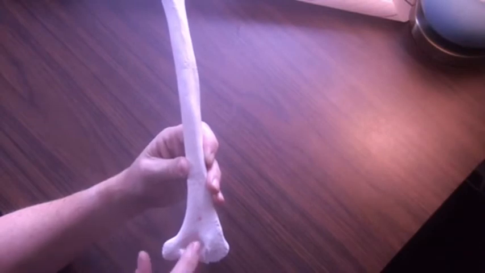Okay. And then posteriorly, again, we've got this large fossa that you're going to find on the posterior side of the humerus, and that provides room for the olecranon process of the ulna to move into as you straighten your elbow.